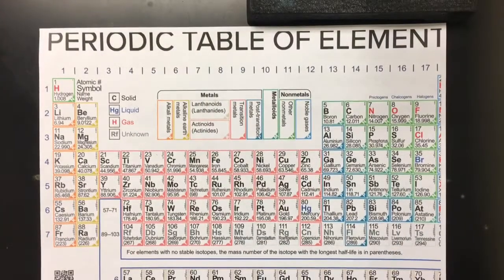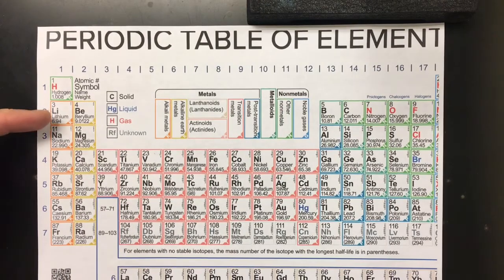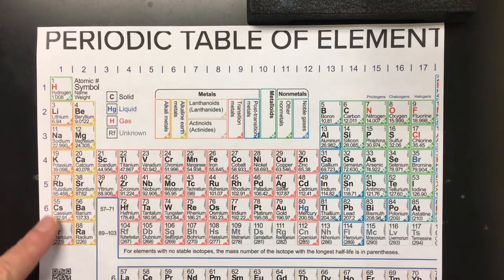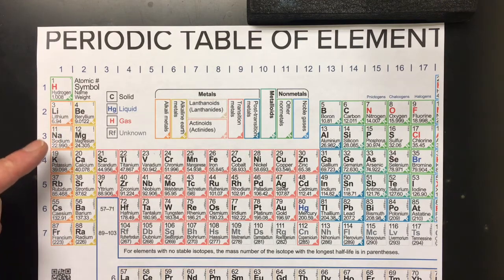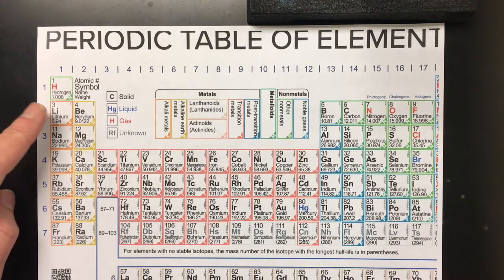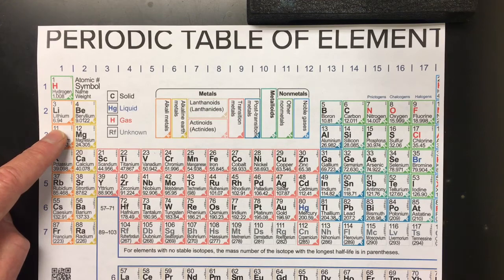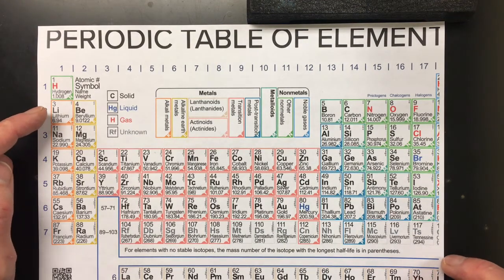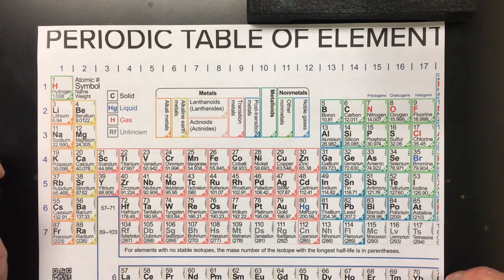So the first two elements that we're going to be looking at are lithium and sodium. Now both of these are alkali metals in group 1 down here, which means all of the elements in this group have what's called one valence electron, which is the outermost electrons in their shell. They only have one of them. So these are very reactive. Some of the chemical properties that we see of lithium and sodium is that they are very, very reactive. And we're going to react them with just water and see what happens.